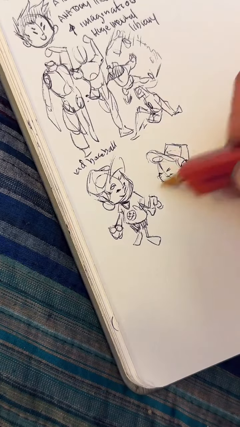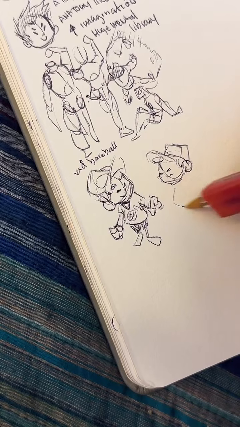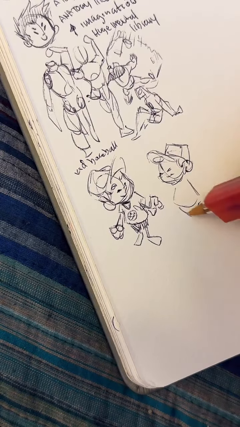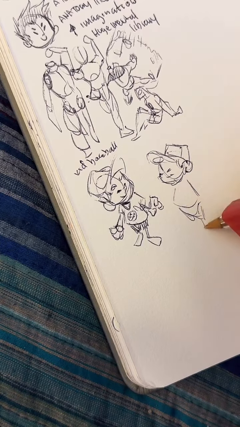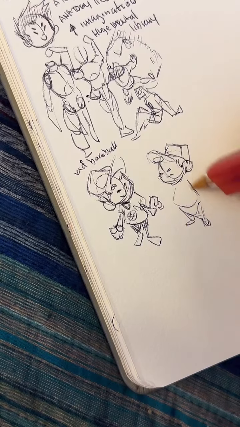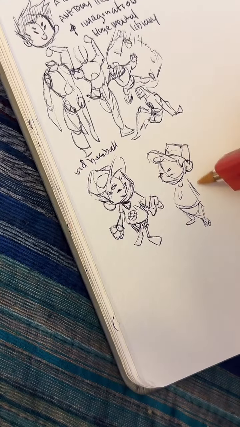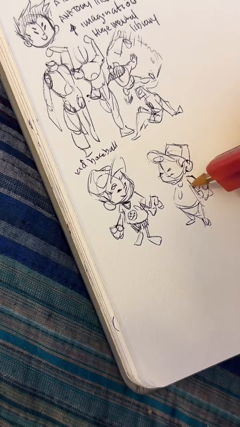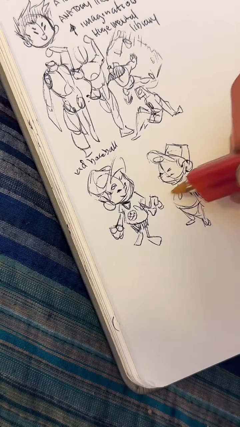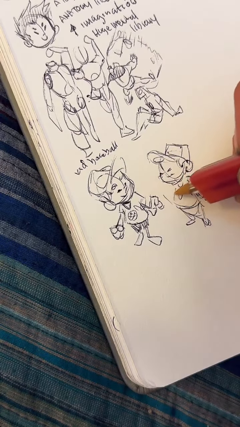So you wouldn't just draw one, you would draw a bunch of them in a bunch of different ways, so that you can get the personality of the character, you can get a little bit more of a feel of what they are, what they do. Try to add a little bit of personality to it.